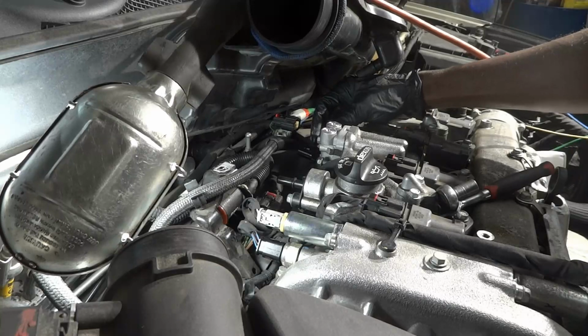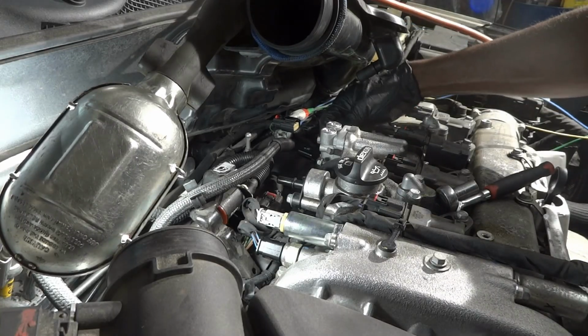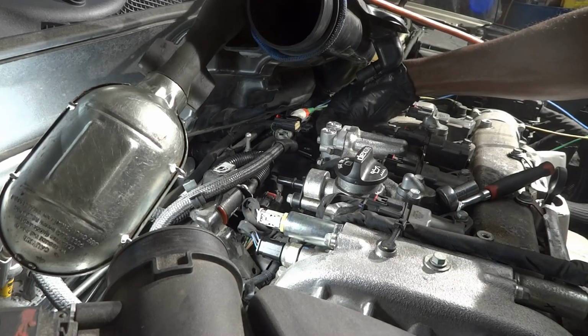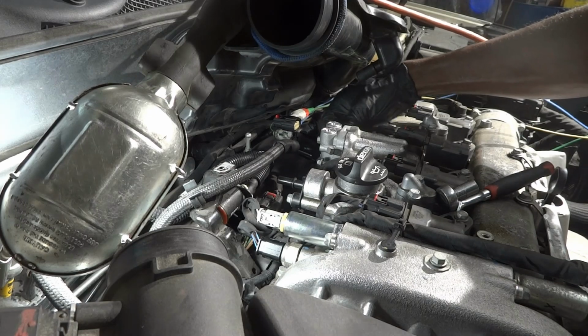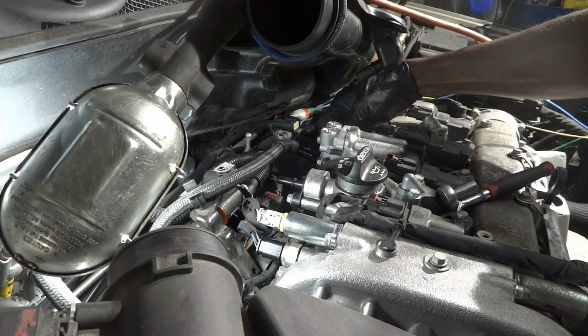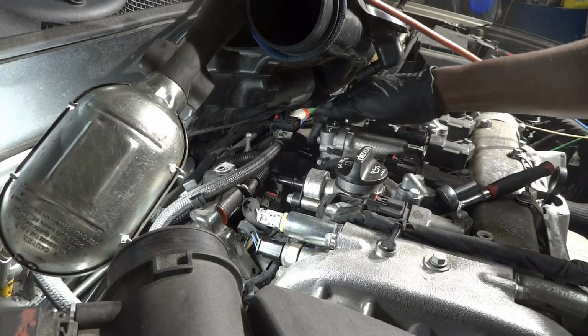But again, these solenoids usually fail. If you only got that code and replaced the part, you could have gotten lucky, but that's not the right way of fixing vehicles. We don't guess, we test, and then we fix stuff.